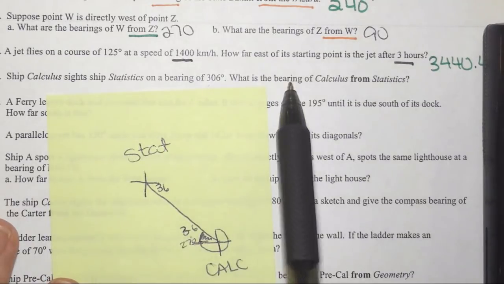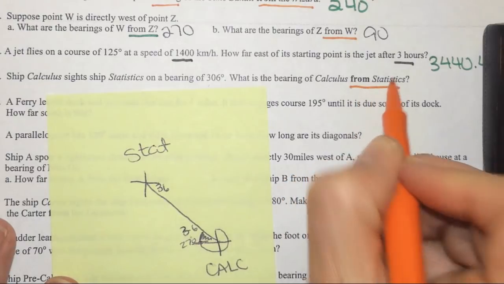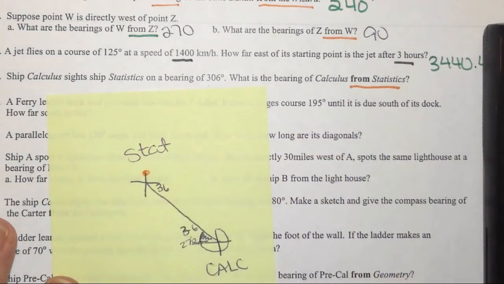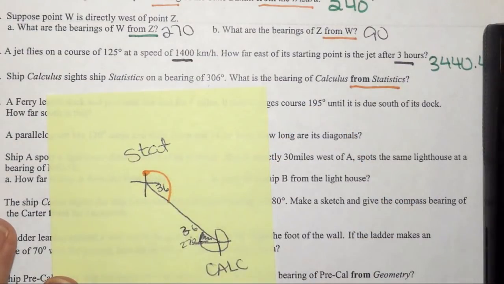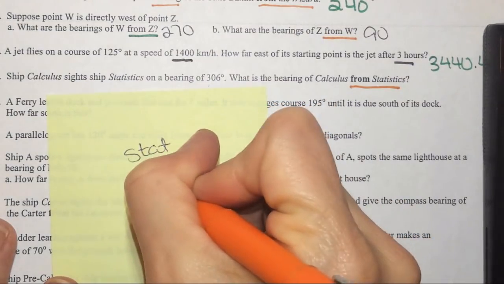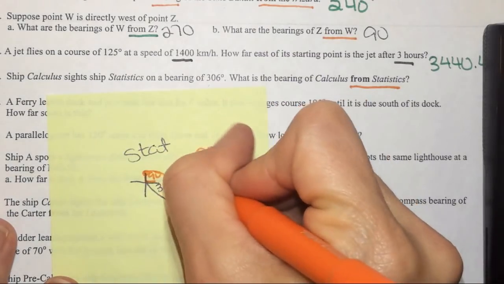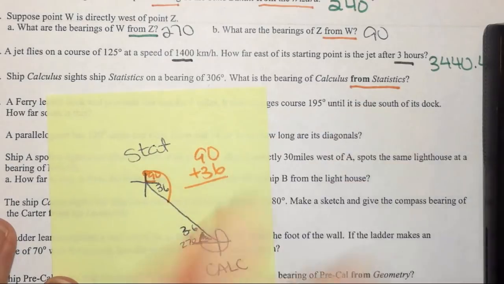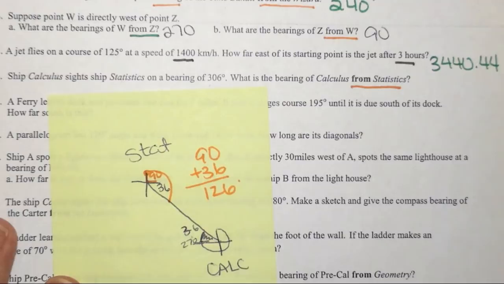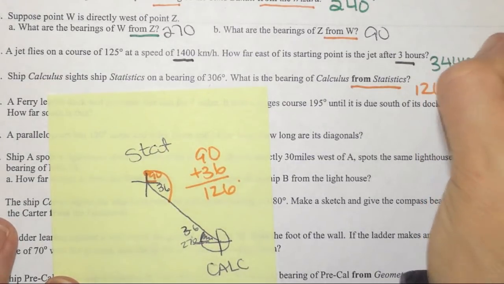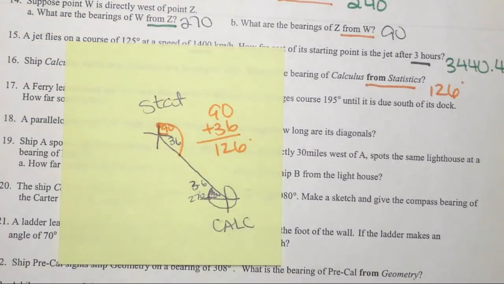They want me to find the bearing of calculus, there's our key word, from statistics. That means start on the ship that's stat, put your pencil on the north, and swish clockwise to the line. So I know this first quadrant gives me 90, and I'm going to add my 36. So 90 plus 36 is going to give me 126 degrees. So this is 126 degrees. I'll put that there one more time in case you want to look at it one more time.